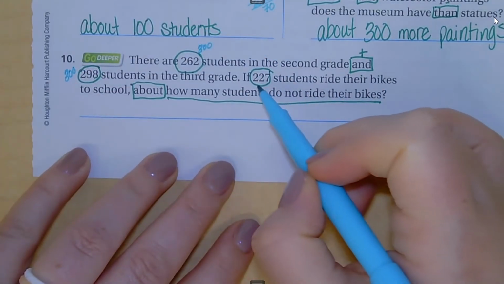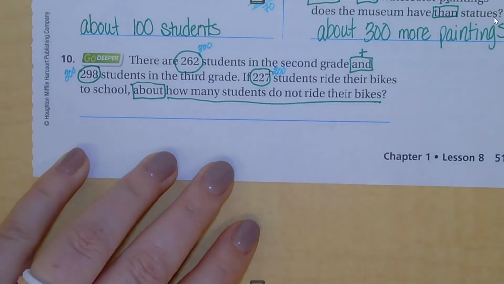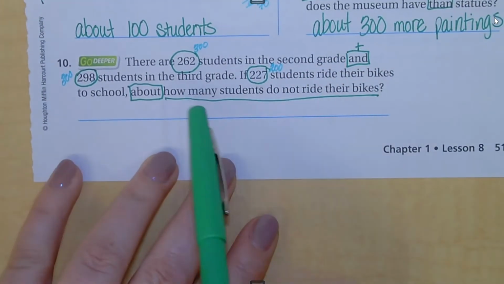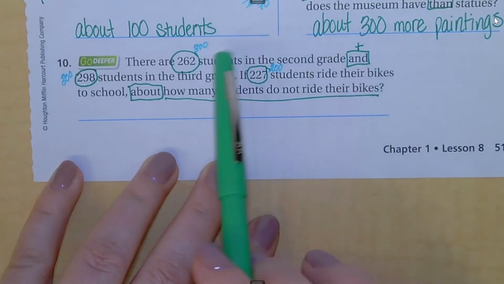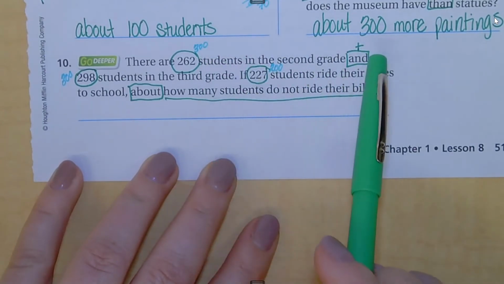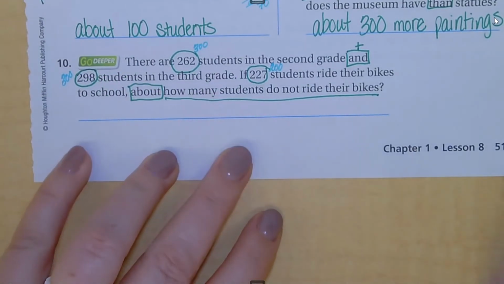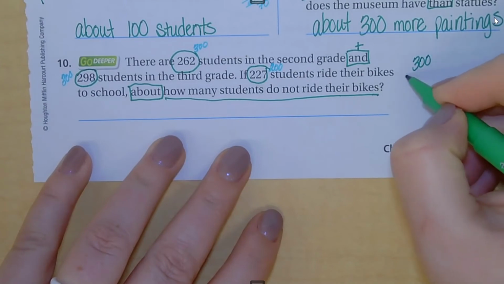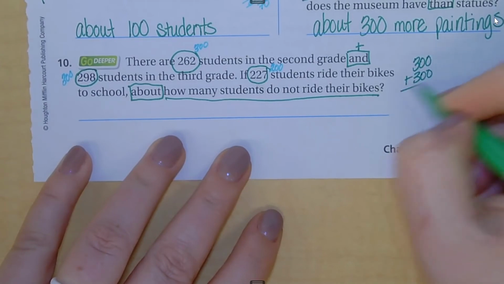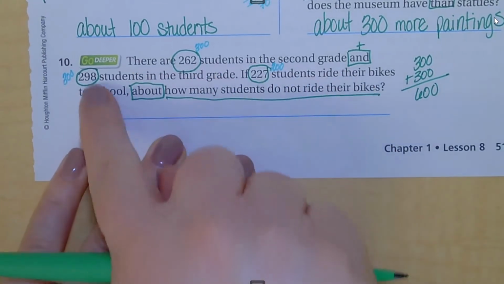And we have 227 rounded to the nearest 100 is 200. Okay. So the first thing we need to do is add the second grade students and the third grade students together. So that means 300 plus 300, which is 600. Okay, so that's step number 1.